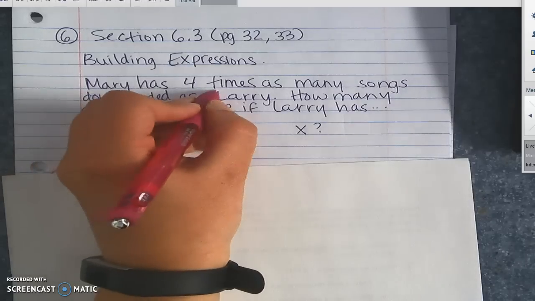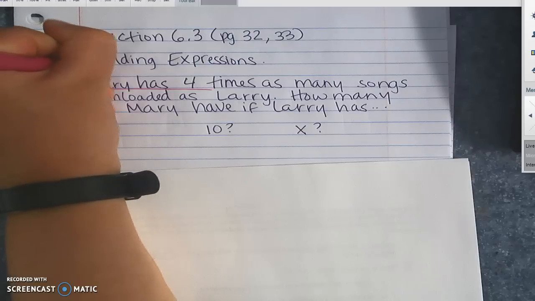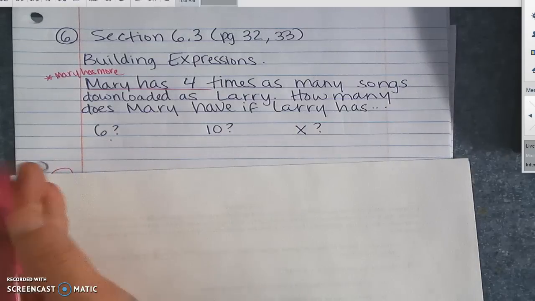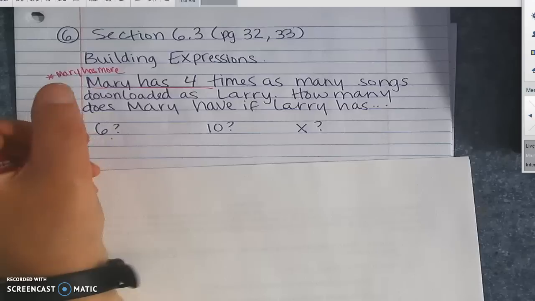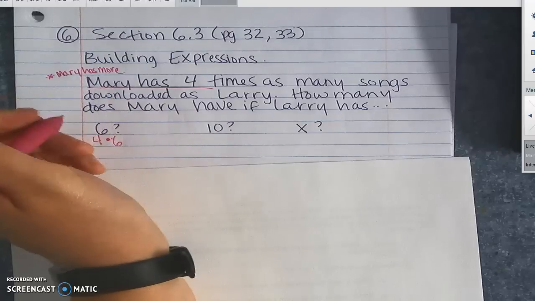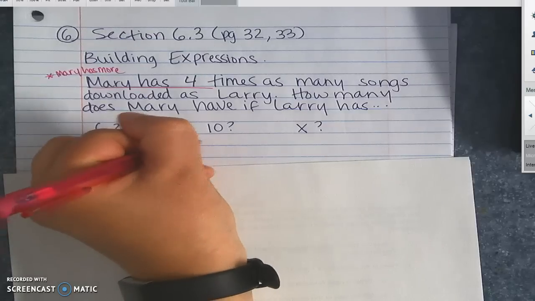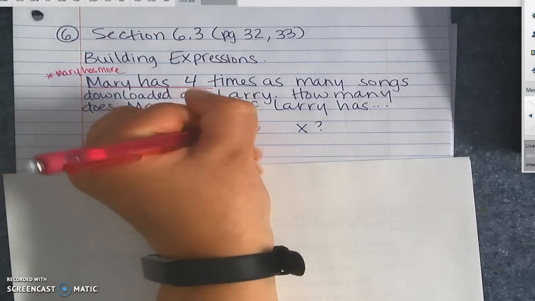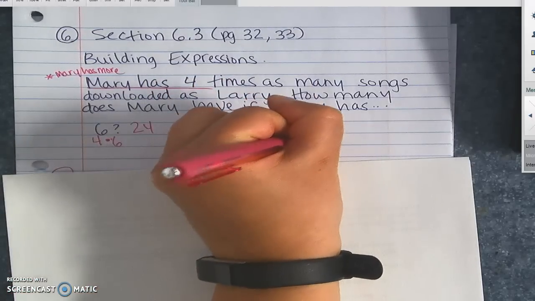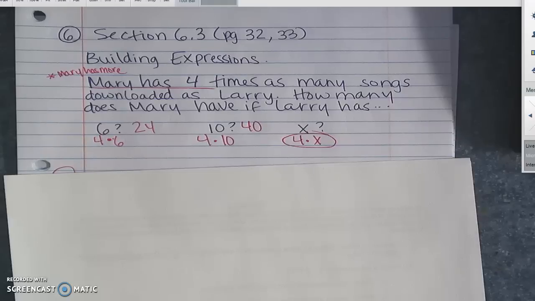So Mary has 4 times as many, so I'm just going to put a little note right here. Mary has more. So if Larry has 6, then Mary's going to have 6 times 4, or 4 times 6. So she is going to have 24. If Larry has 10, then she's going to have 4 times 10, so 40. And if he has x, then she's going to have 4 times x. And we just leave that one like that.